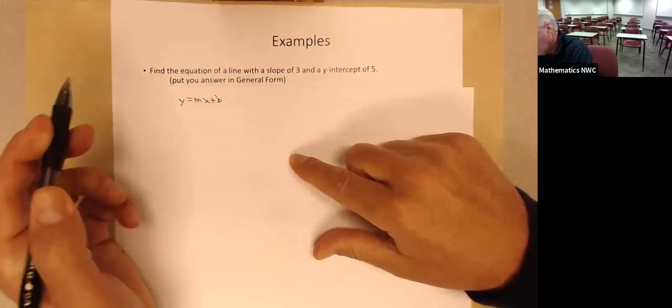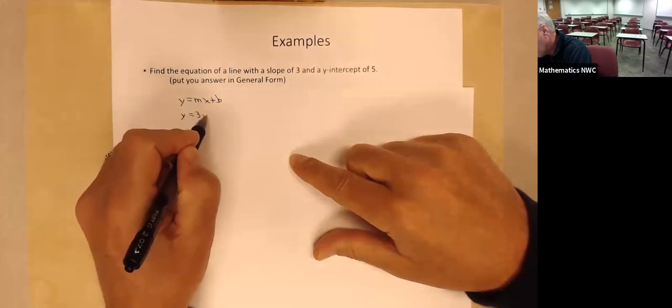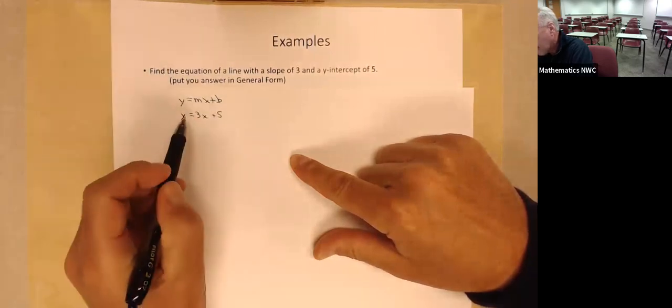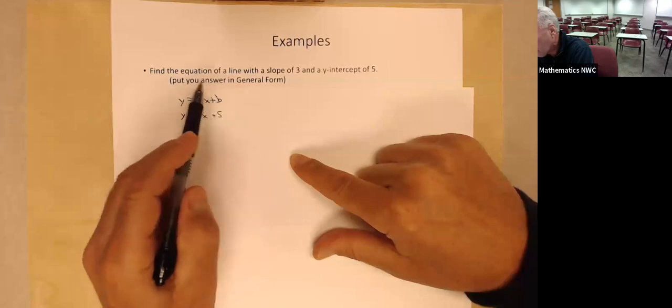That slope-intercept form was y equals mx plus b. I can put my slope 3 in. The y-intercept is 5. That is an answer, but they wanted me to put the answer in general form.